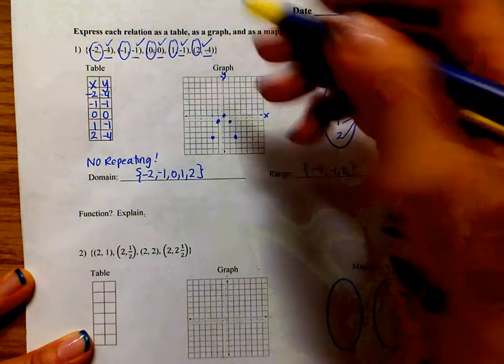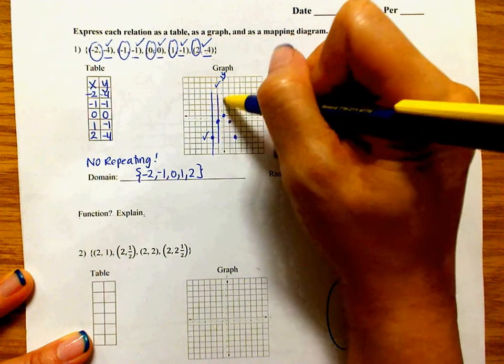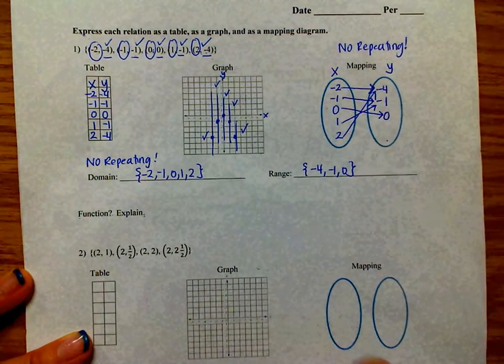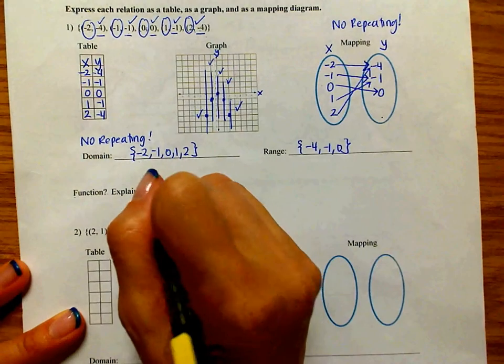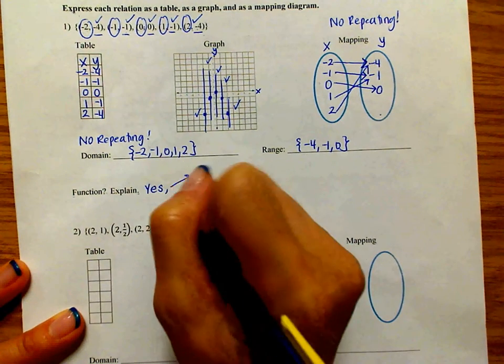Another way to tell is, if you draw a vertical line here, check, vertical line, it passes the vertical line test. Okay, so you have a couple of ways you can answer this. You can say, for sure it's yes, and then you can write it one of 2 ways.